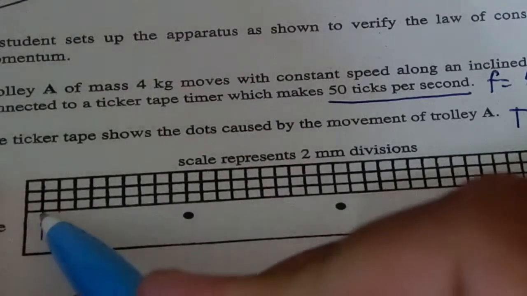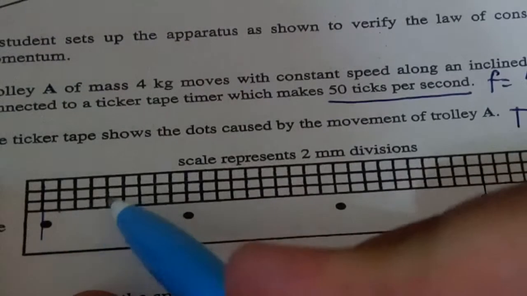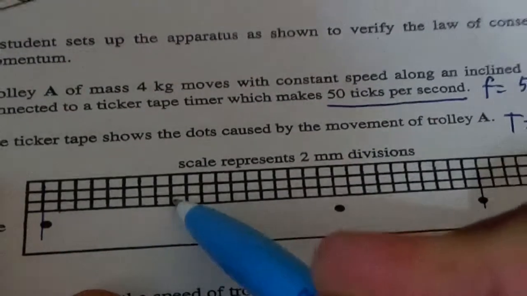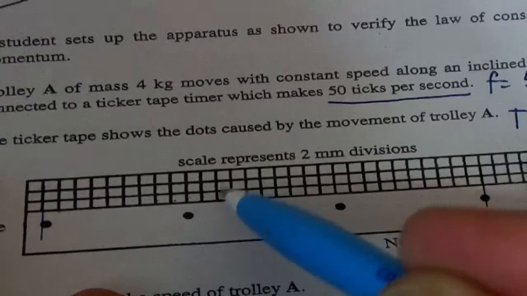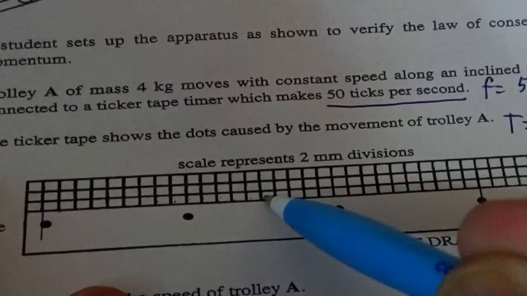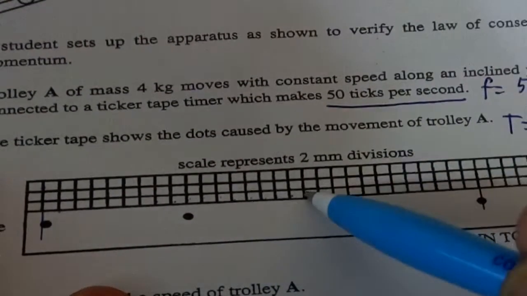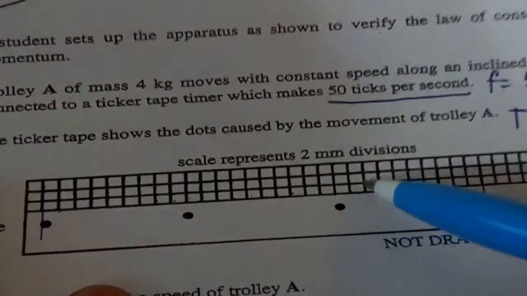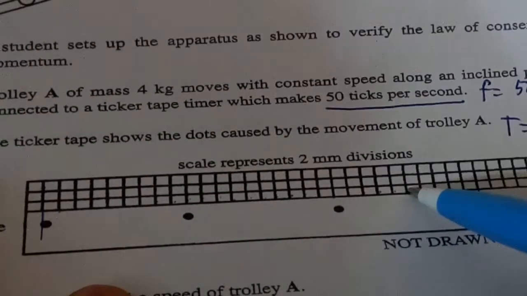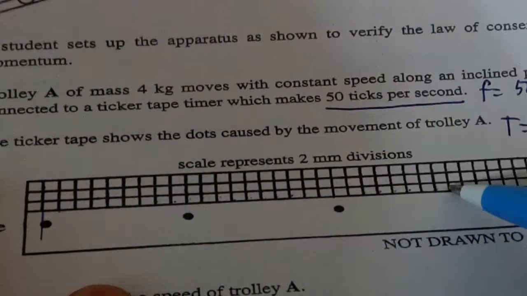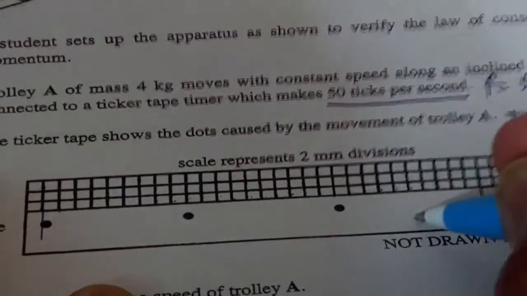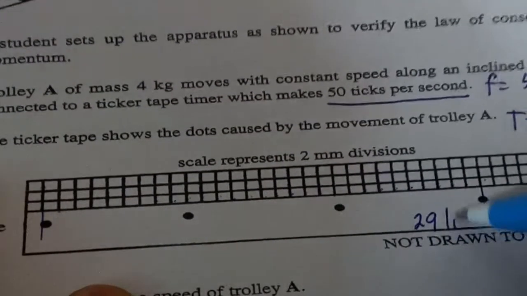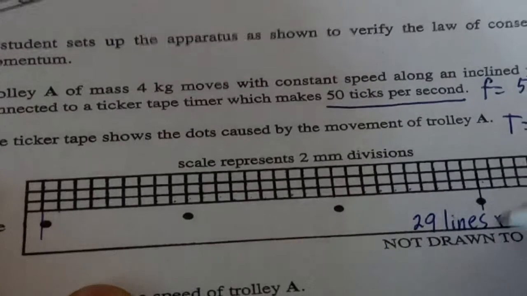So that would be 0, 1, 2, 3, 4, 5, 6, 7, 8, 9, 10, 11, 12, 13, 14, 15, 16, 17, 18, 19, 20, 21, 22, 23, 24, 25, 26, 27, 28, 29. So there are 29 lines, and each line is a 2 millimeter division.